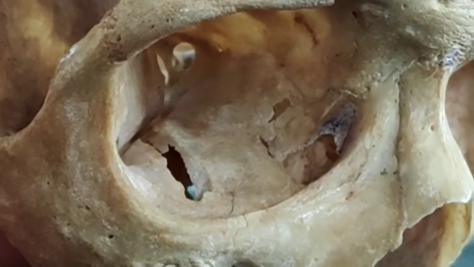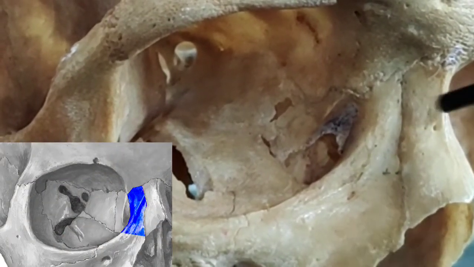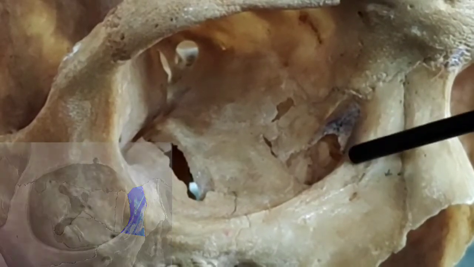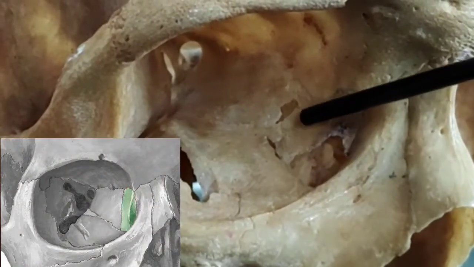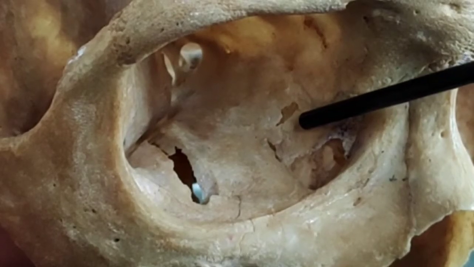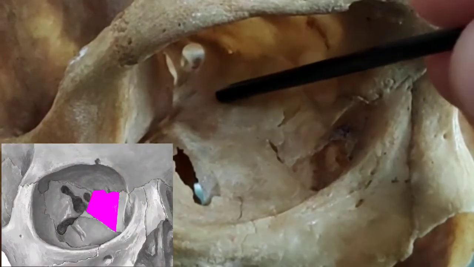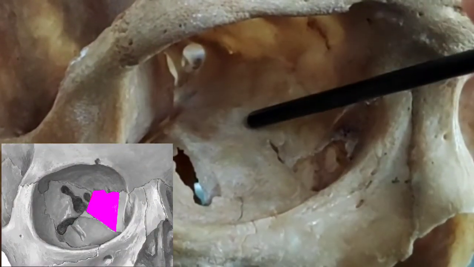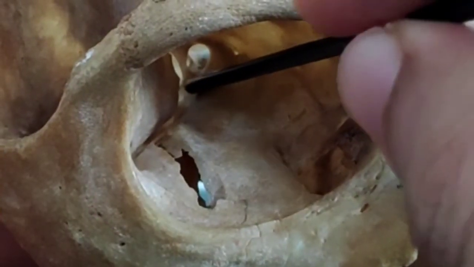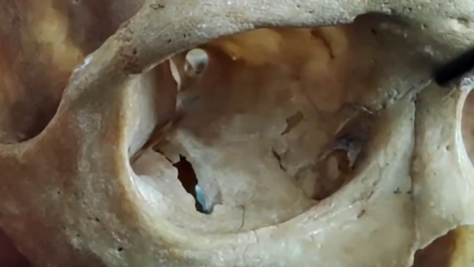They are frontal process of maxilla, the lacrimal bone, then the orbital plate of the ethmoid bone and body of the sphenoid on the posteriormost part.